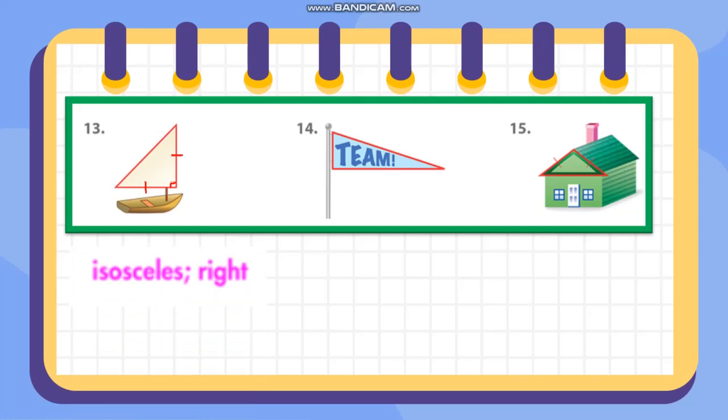Question number 14, no sides are equal, so that is what we call scalene. But there is one right angle here, so that is scalene right triangle. And question number 15, two sides are equal, this and this, so that is what we call isosceles triangle. And there is one obtuse angle, that is what we call isosceles obtuse triangle.